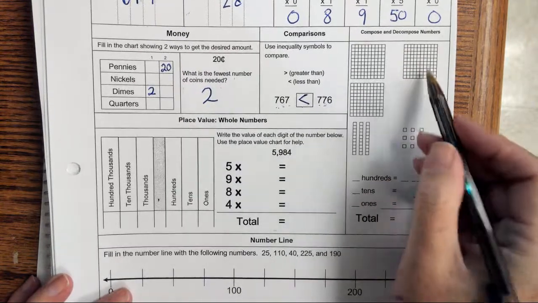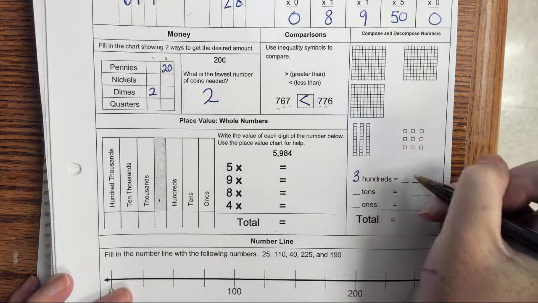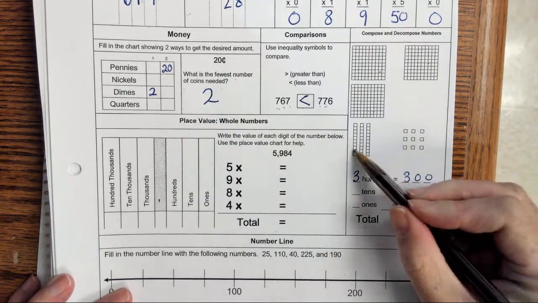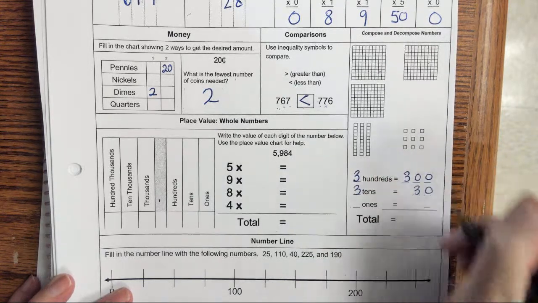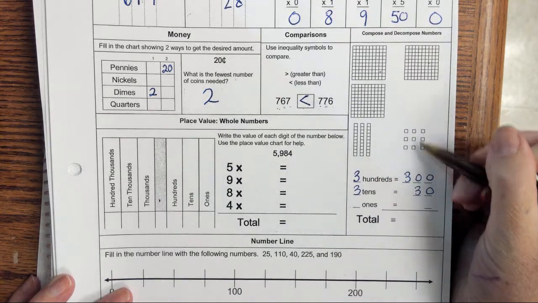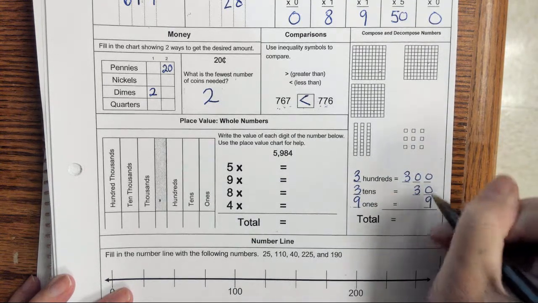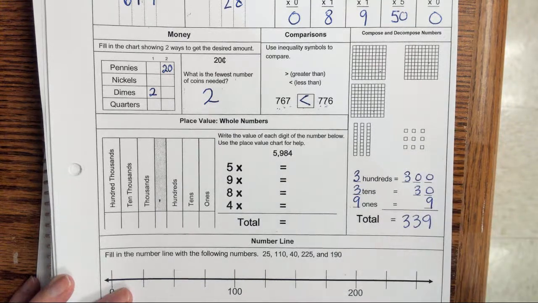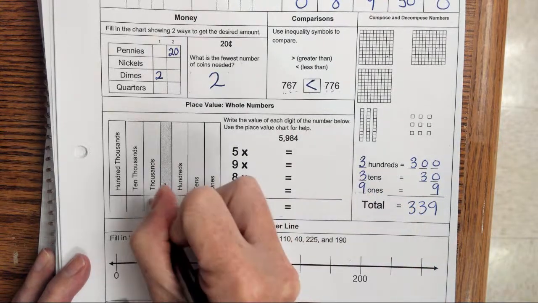In the compose and decompose number section, we have 1, 2, 3 hundreds. That has a value of 300. We have 1, 2, 3 tens, which is worth 30. And there are 3, 6, 9 ones, which has a value of 9. So our number is 339.